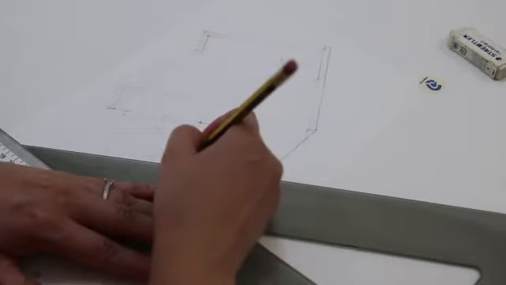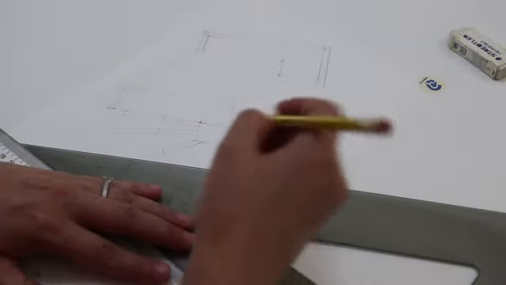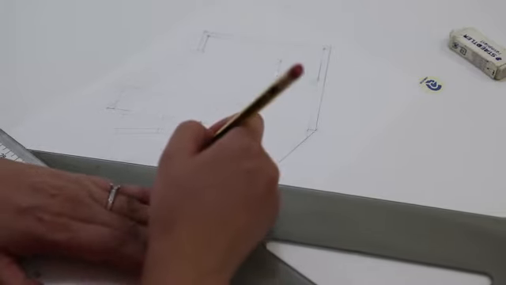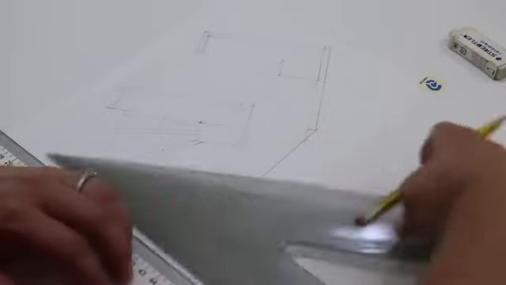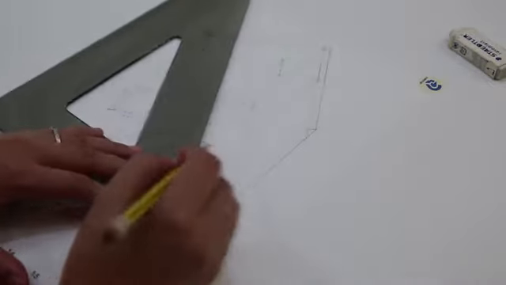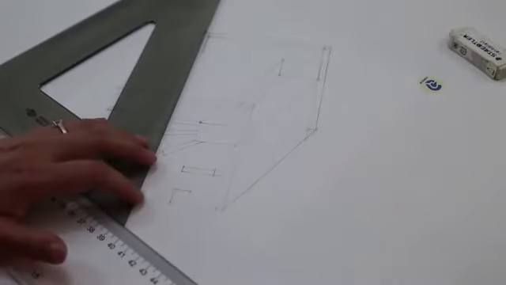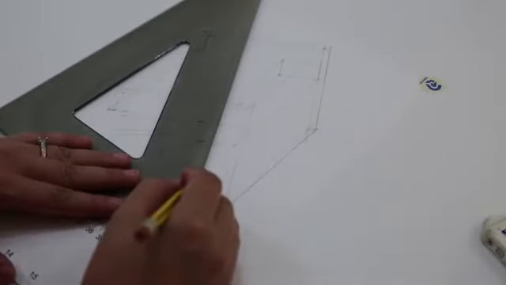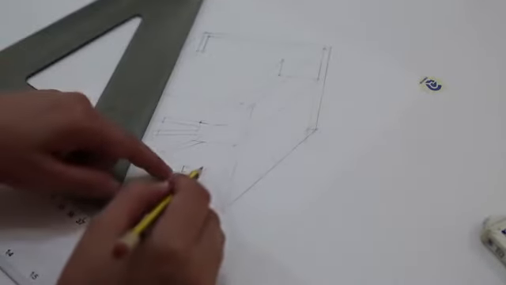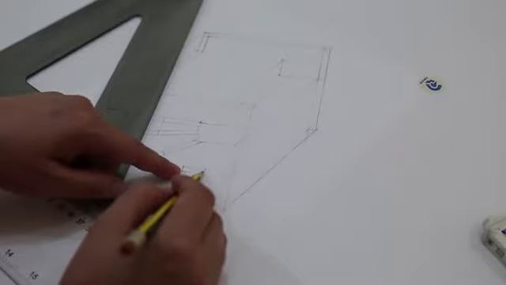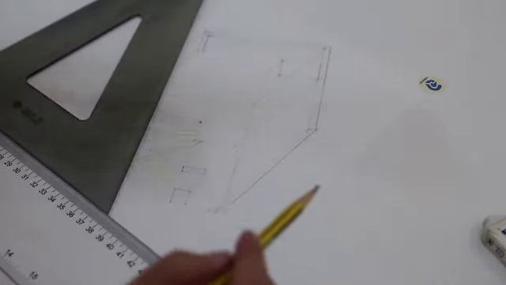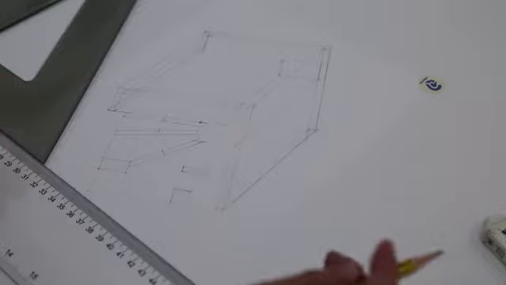So maybe just a wall. In this direction is parallel to this. But it's not all the way to the end. I think that's a little bit distance from the wall. And then it's going to be connected to this structure. So, okay. So that's kind of the idea. How do we draw it?